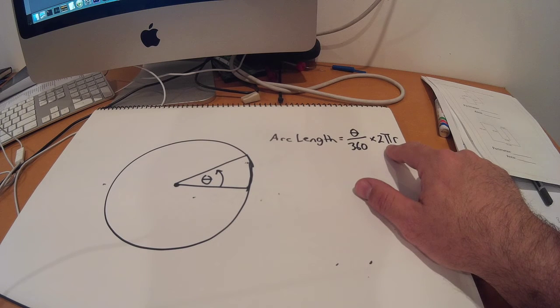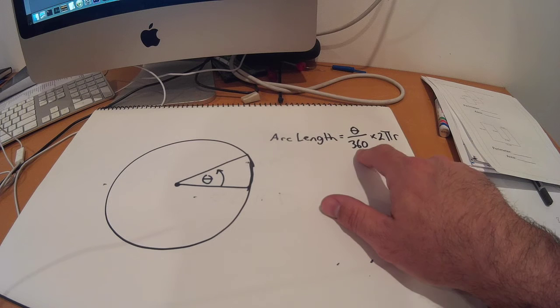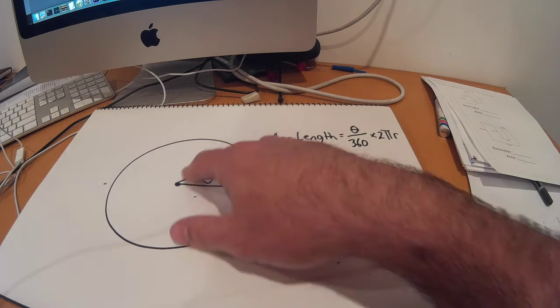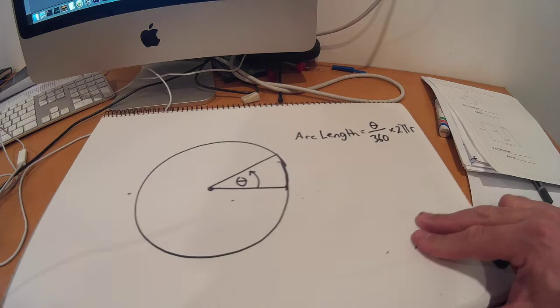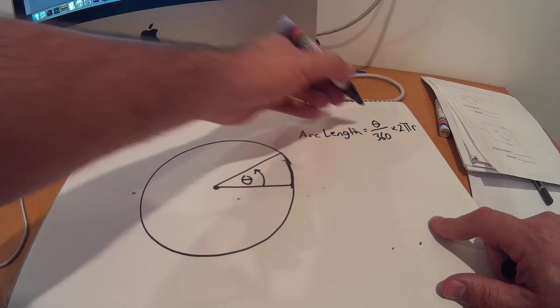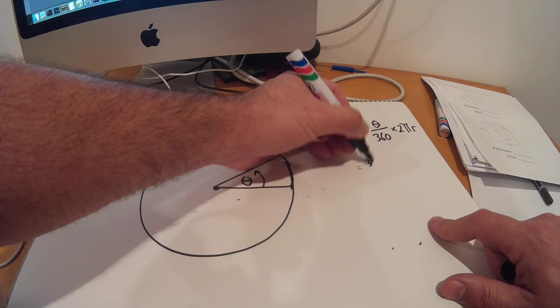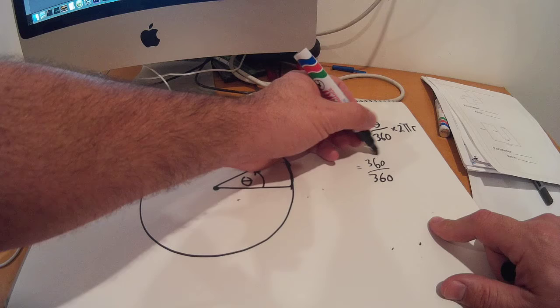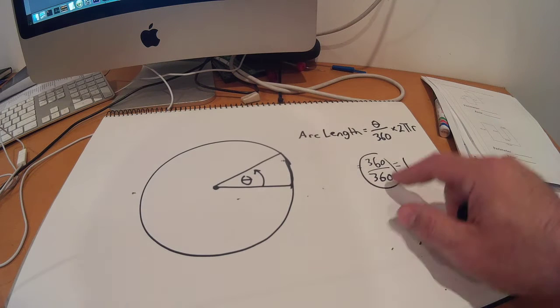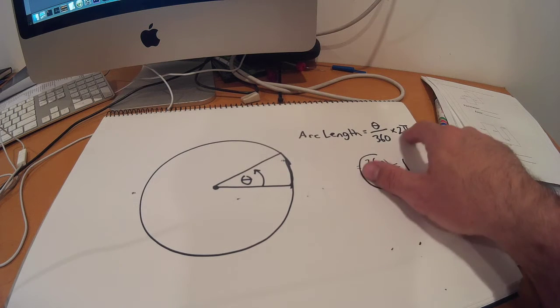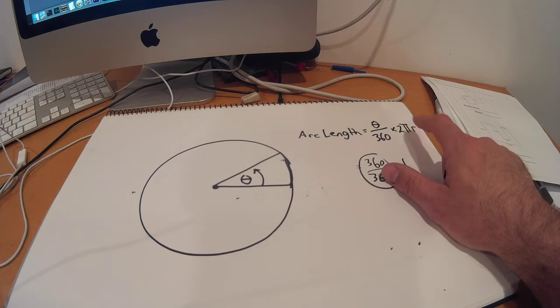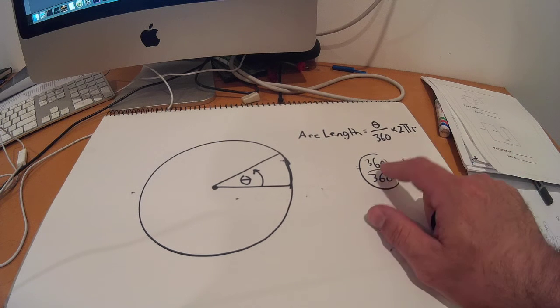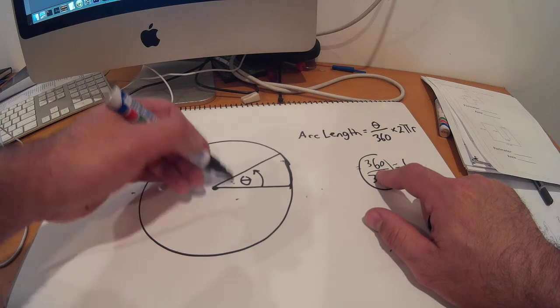So 2 pi r is our circumference formula. You can also say pi d. And theta over 360 is the way of working out that fraction of the whole circle. And we know that if we were to make theta the whole circle, it would be equal to 360 over 360, which of course is equal to 1, because anything divided by itself is equal to 1. And we'd have just our normal circumference formula. So the closer we get to 360, the closer we get to 1, and the closer we get to the full circumference, okay? So arc length actually becomes a circumference when you have a theta value of 360, which is the whole circle.